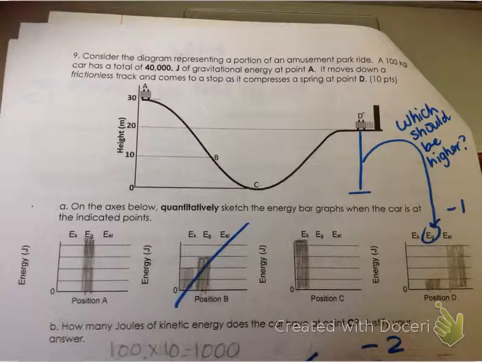Some of the questions on the test ask students to take the qualitative aspects of energy or conservation of energy and the quantitative aspects of conservation of energy and put them all together. So this would be an example of that.